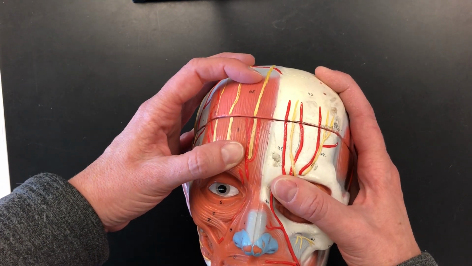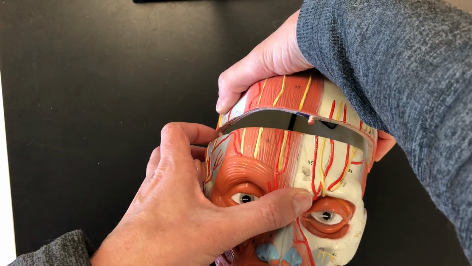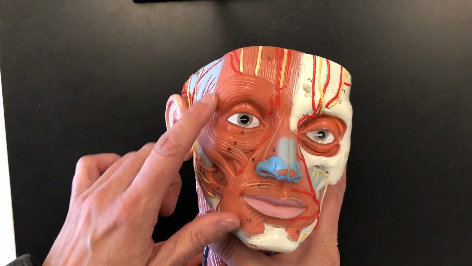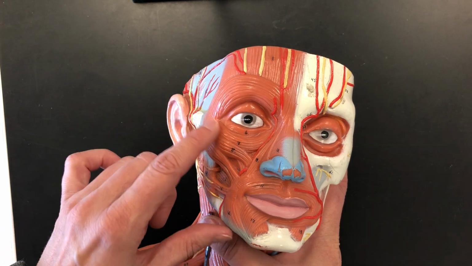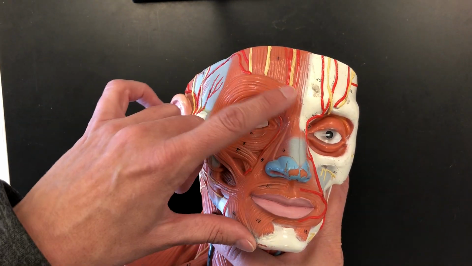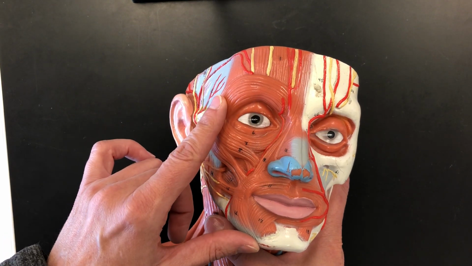Not too bad. The next muscle, I'm going to take the cap off because we aren't going to need that for a while. The next muscle is called the orbicularis oculi. It's this big circular muscle right here. It goes around like an orbit, orbicularis oculi, because it's going around the eyeball.